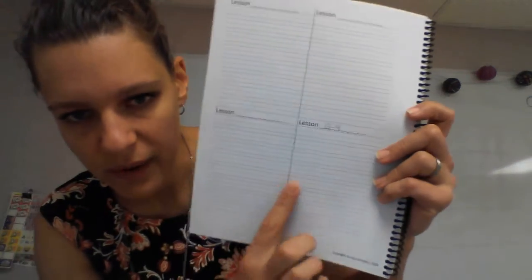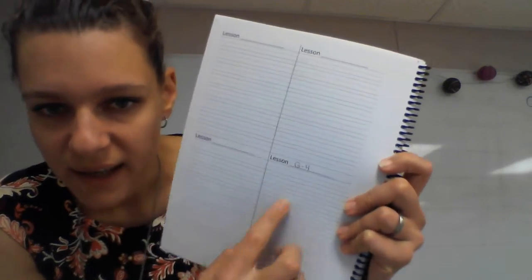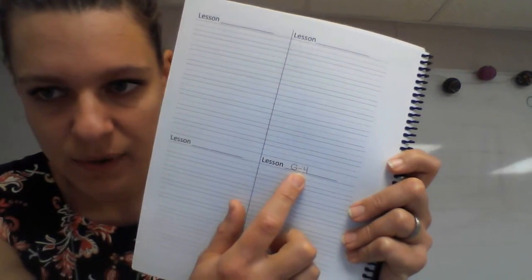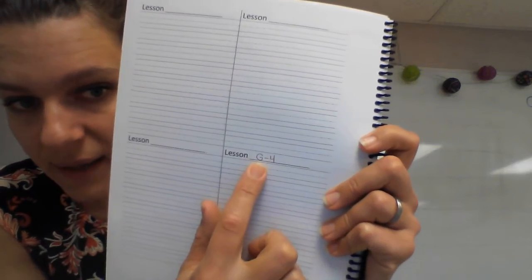All right, so we want to be on page 40. And so we want to be on the bottom right-hand corner right here. And I'll see if we can go back and fill in these other lessons. Hope we have time for that sometimes. All right, and this is lesson, I like to just label it the list that we're working on. We're working on list G of words, and this is the fourth section of it. So I label it G-4.